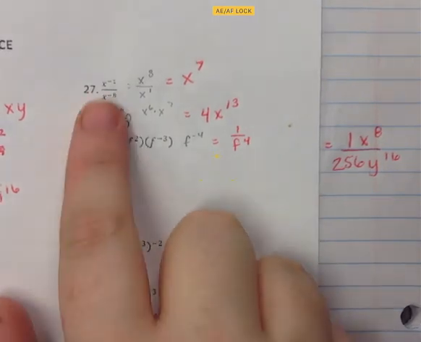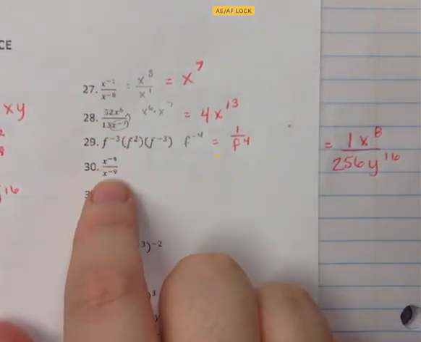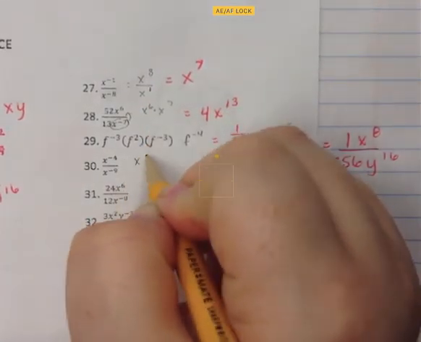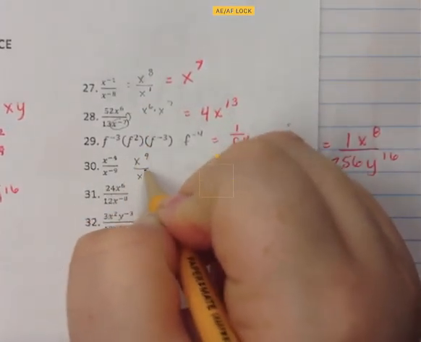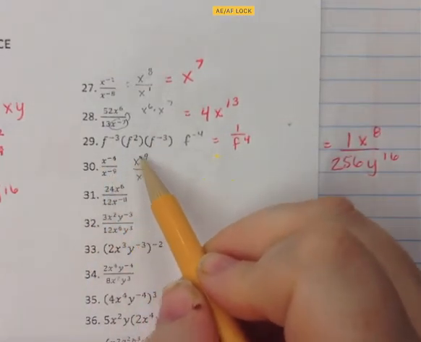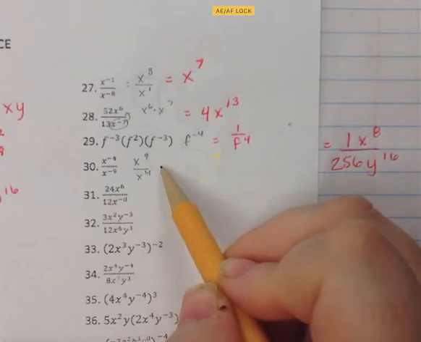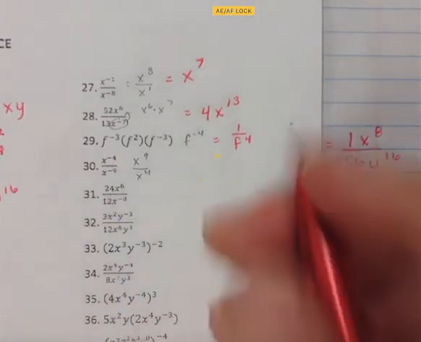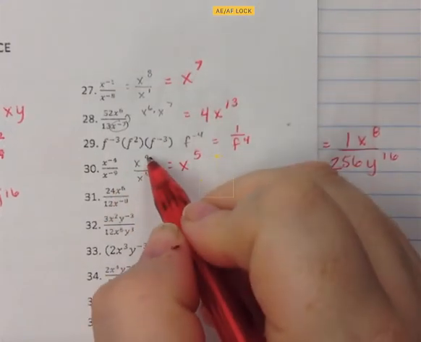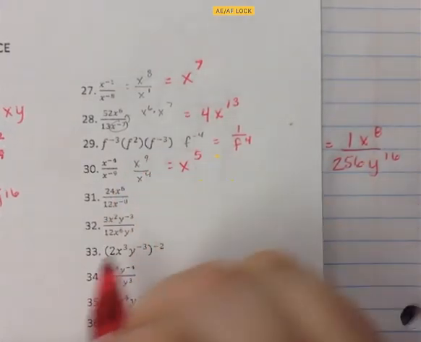Number 30 and 27 look very similar. They both have negative exponents, so we can actually switch those real quick. It becomes x to the positive 9 over x to the positive 4, because it was x to the negative 4 divided by x to the negative 9, so they both have to flip. And this is just equal to x to the positive 5, because the 9 is bigger, so it stays on the top. 9 minus 4 is 5.